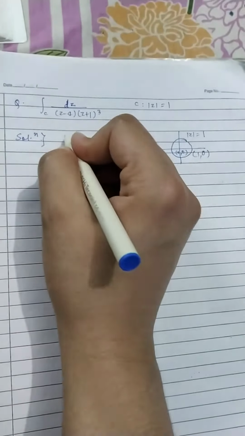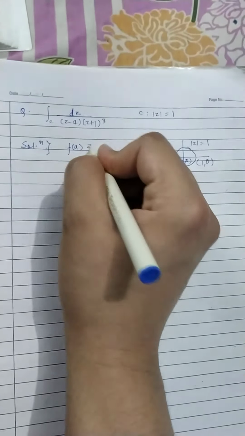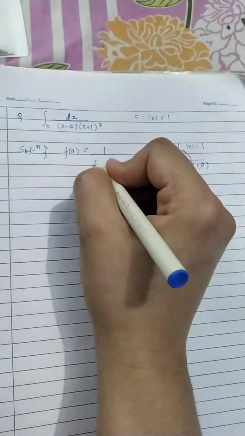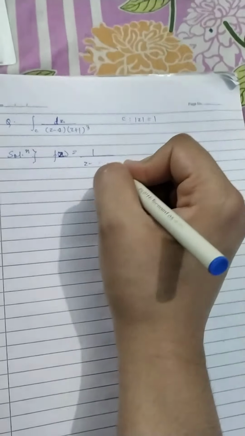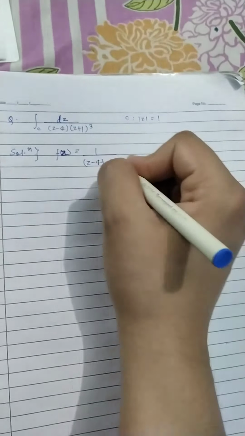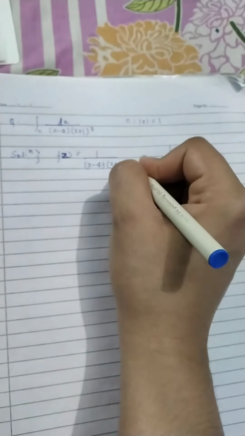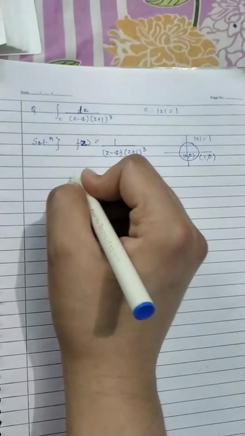So here, see, what do we have as f of z? Sorry, f of z is 1 upon (z minus 4) into (z plus 1) whole cube. Okay, so what is the method? How are we solving this?